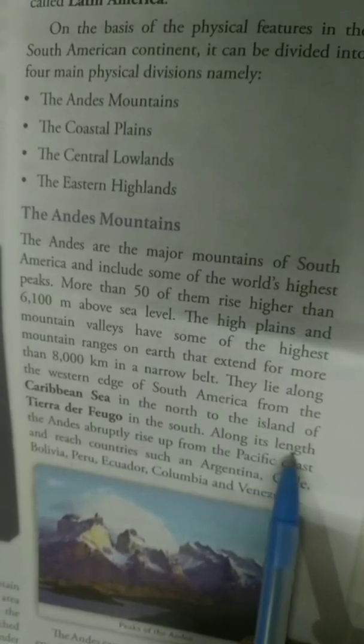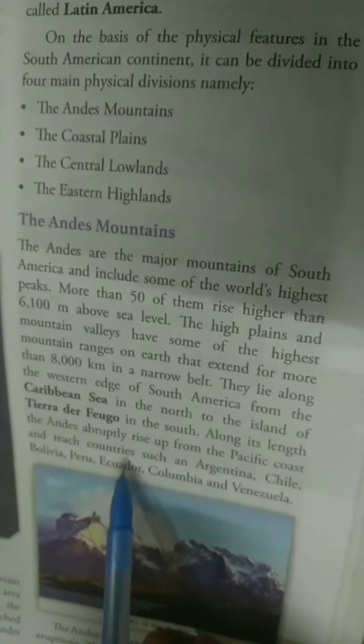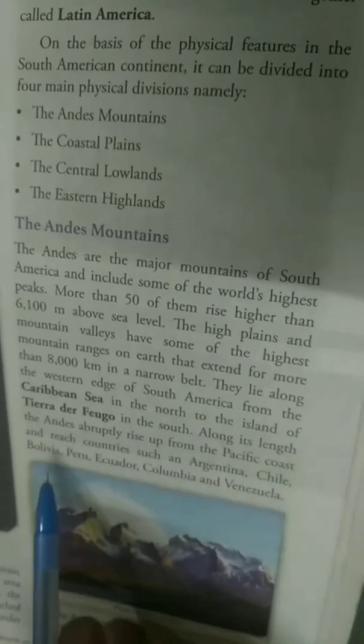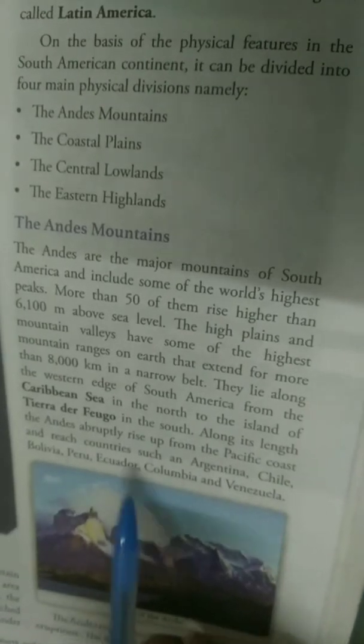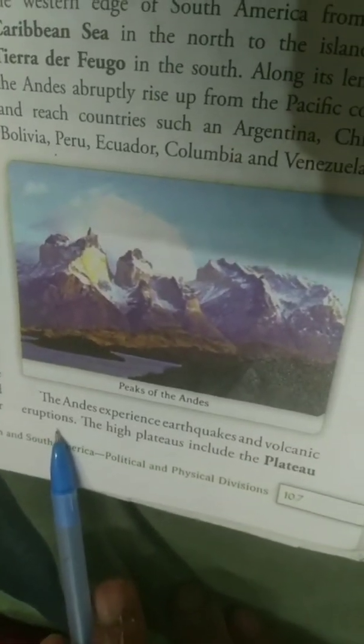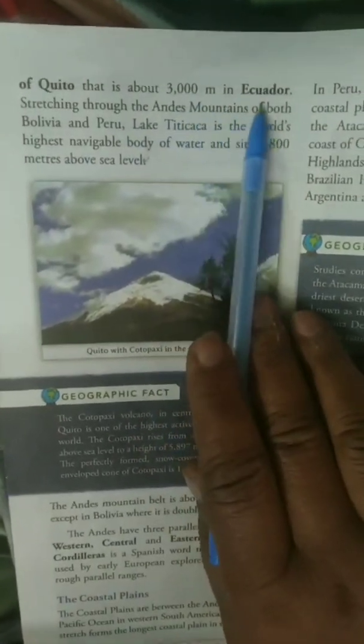The Andes mountain range rises up from the Pacific Ocean, and they also spread over many countries like Argentina, Chile, Bolivia, Peru, Ecuador, Colombia, and Venezuela. Now, children, the Andes also experience many earthquakes and volcanic eruptions. Now, let us see the high plateaus. The high plateaus include the plateau of Quito, which is about 3,000 meters in Ecuador.